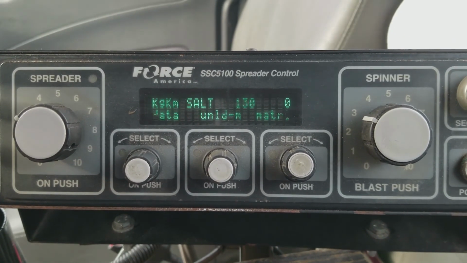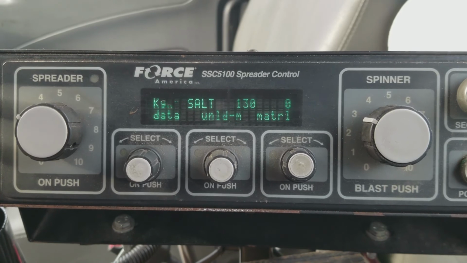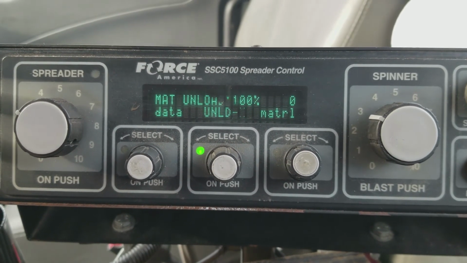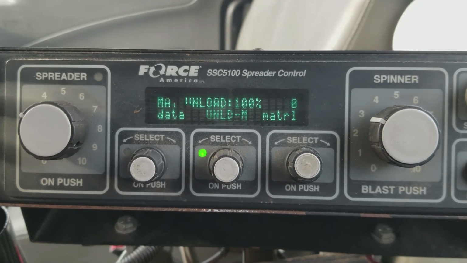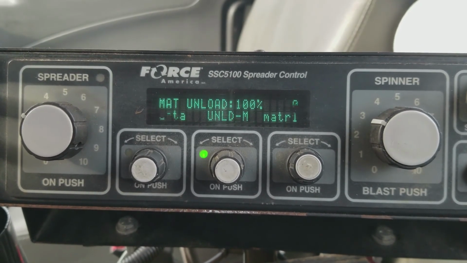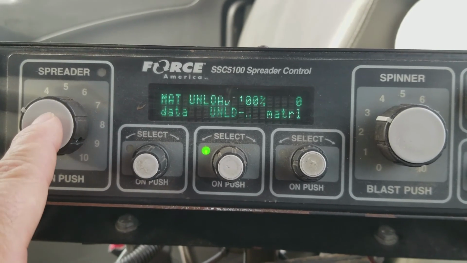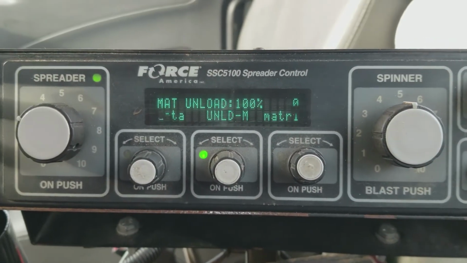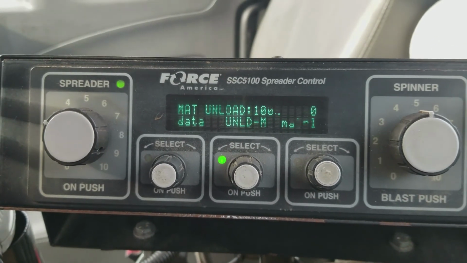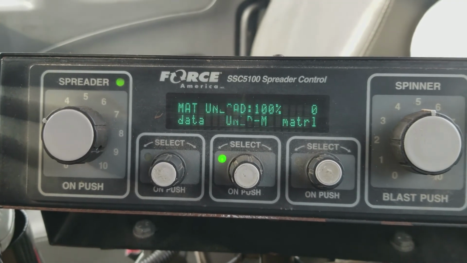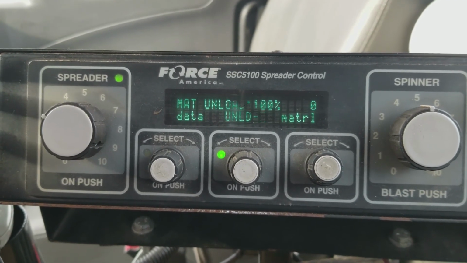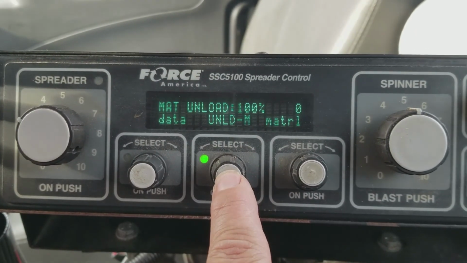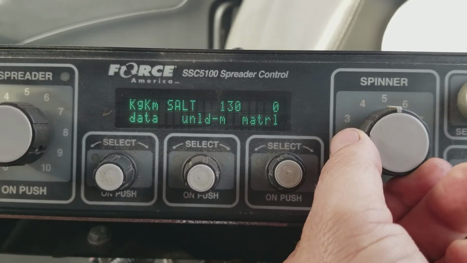To unload material, you will want to back into the correct dome. Press this button. The menu will change, as you can see, and will show material unloaded 100% and UNLD-M in capital letters. At this point, you can turn your spreader on and turn your spinner up to 5 or 6. Turning the spinner up will give you a wider spread and get rid of more material, making the whole process faster. When you are done, turn the spreader off, take it out of unload, and be sure to turn your spinner back down to 3.